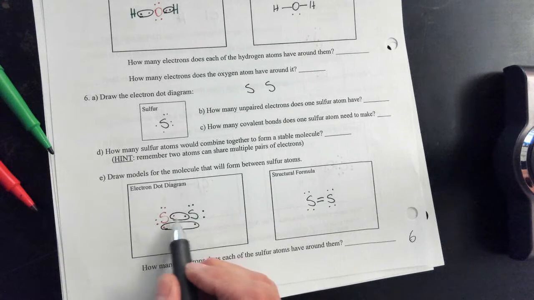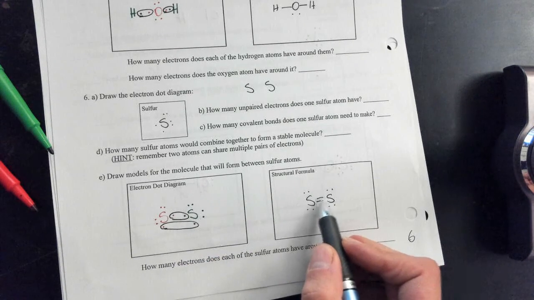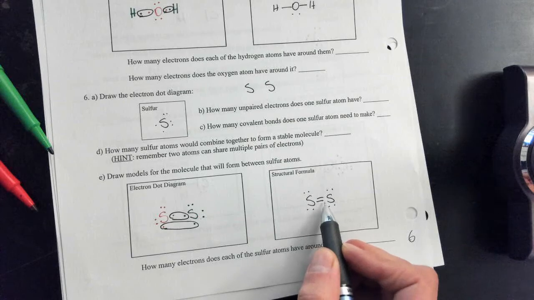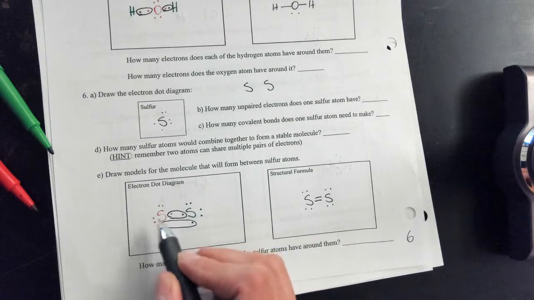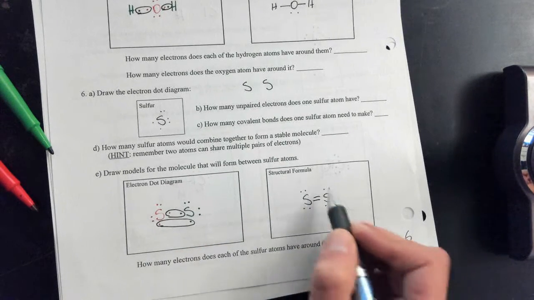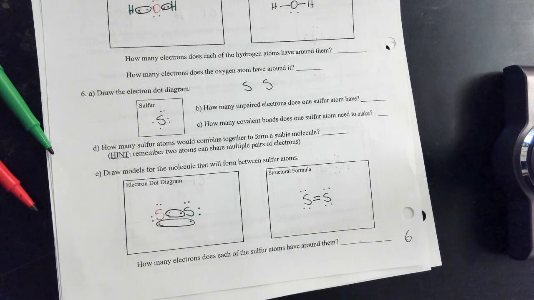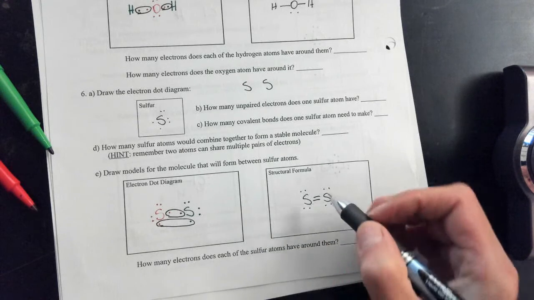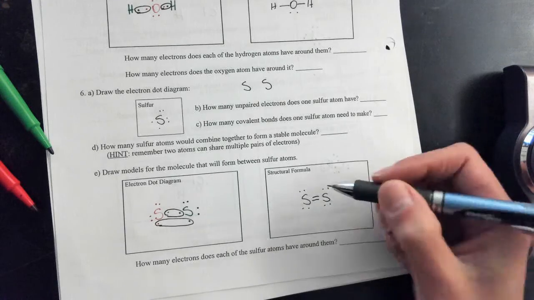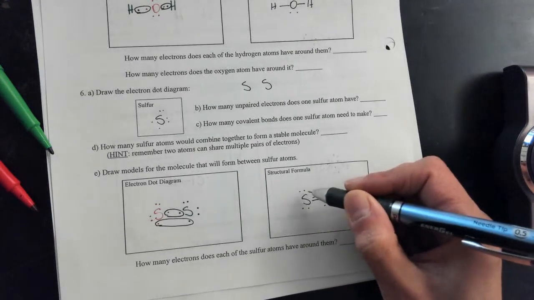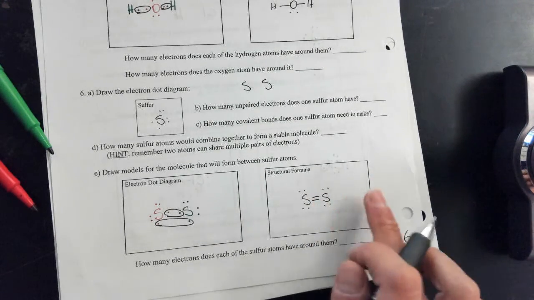So what this translates to is this. Again, the bicolor dots represents a dash, and then the remaining electrons, you carry them. So I know this structure is correct because each dash represents 2 electrons, so I have 2, 4, 6, 8 around each one of them.